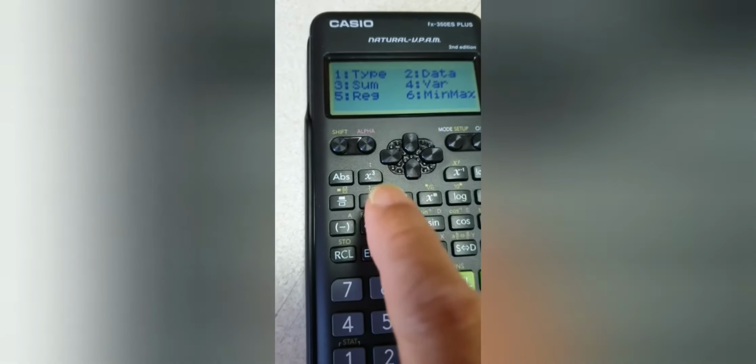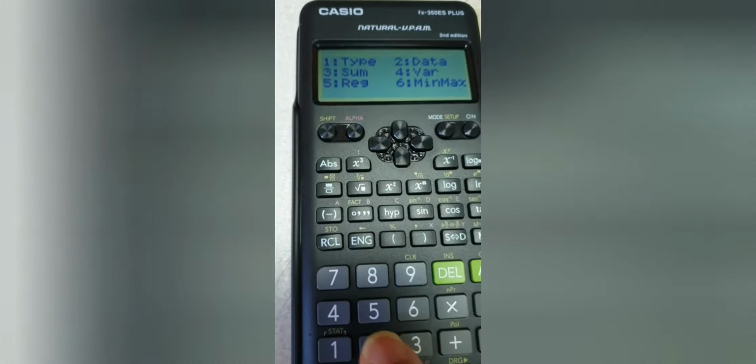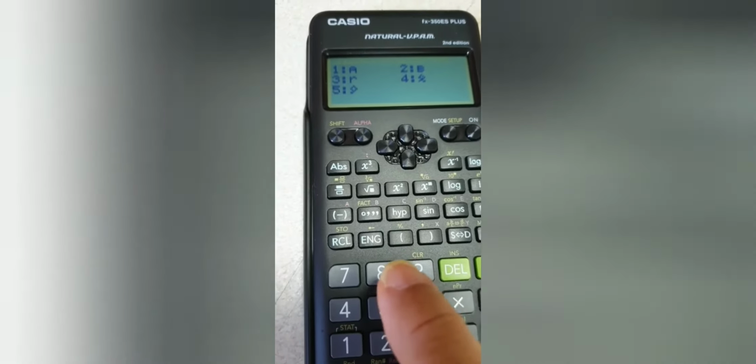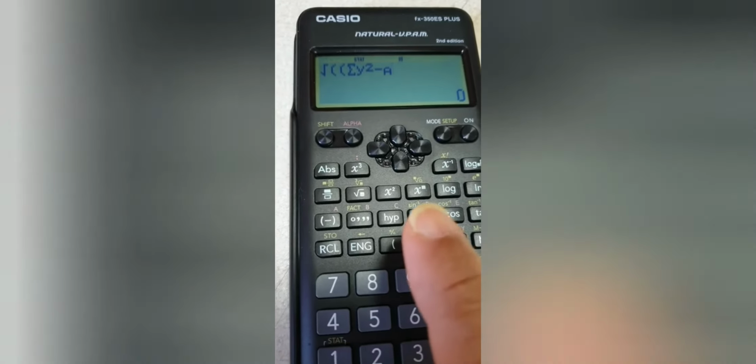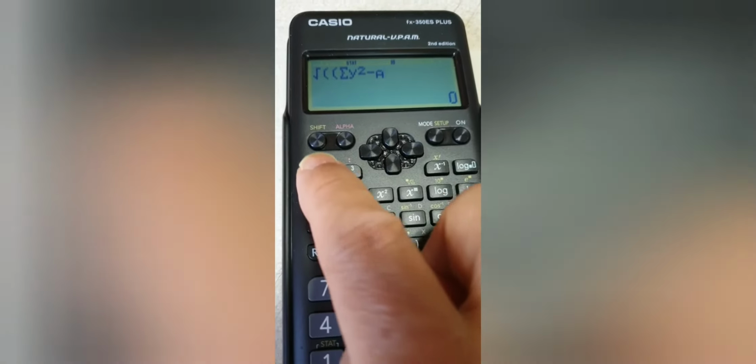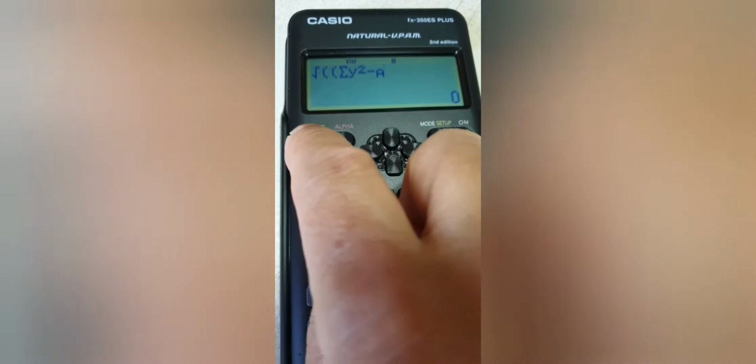Shift 1 stat, regression 5, A is 1. A sigma y, sigma is the sum.